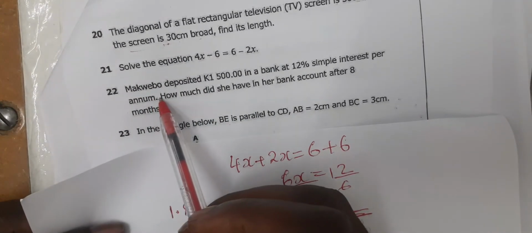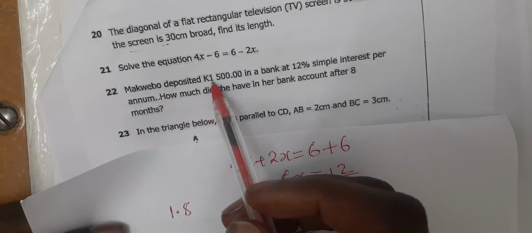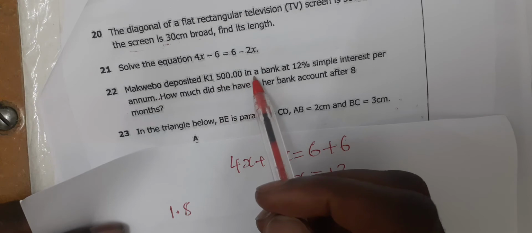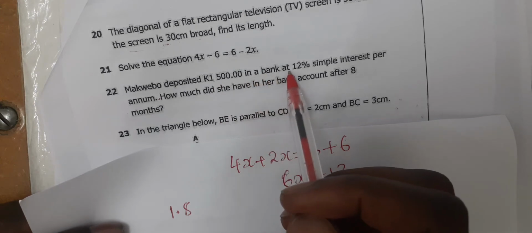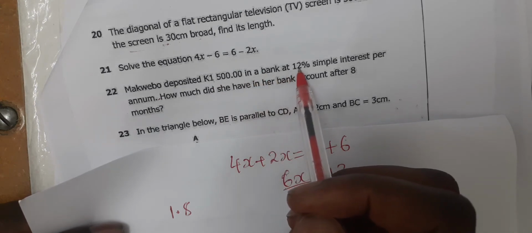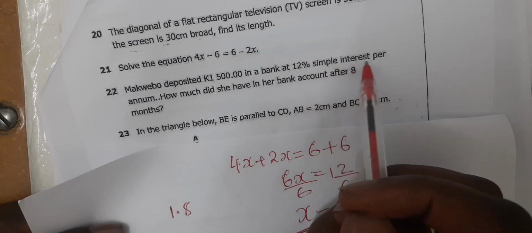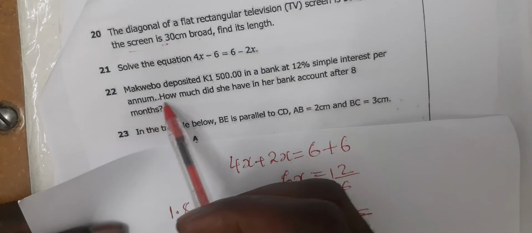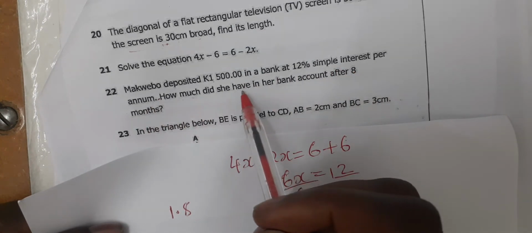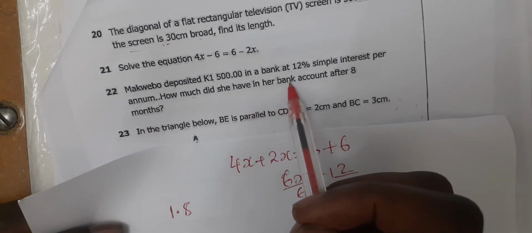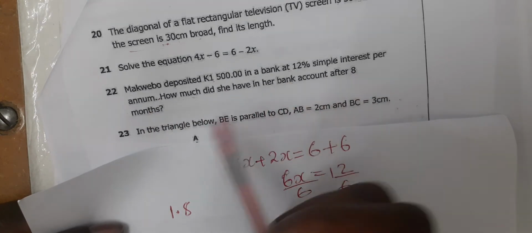Then question 22, Makwebo deposited 1,500 in a bank at 12% simple interest per annum. How much did she have in her bank after 8 months?